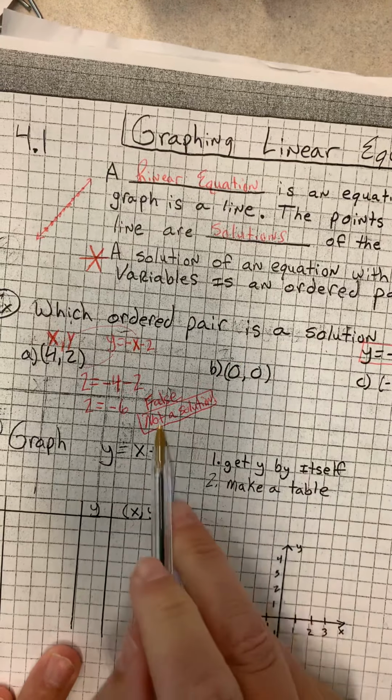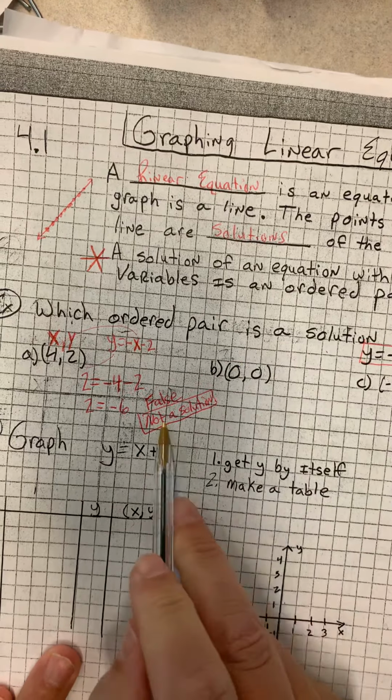Well, Mr. DeLong, what's not a solution? What that tells me when I get that false statement is, remember, this is a line. When I plug these points in, 4, 2, it is telling me that the ordered pair 4, 2 does not lie on the line. It's not a solution. It doesn't satisfy the equation. The ordered pair doesn't lie on the line.